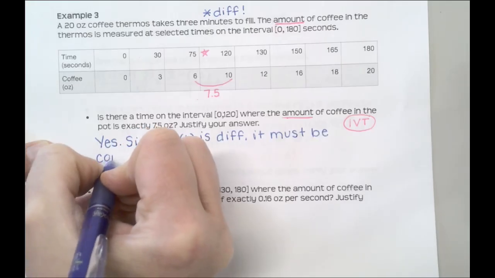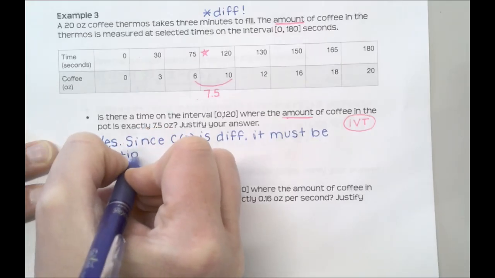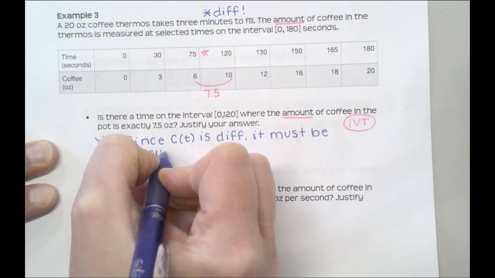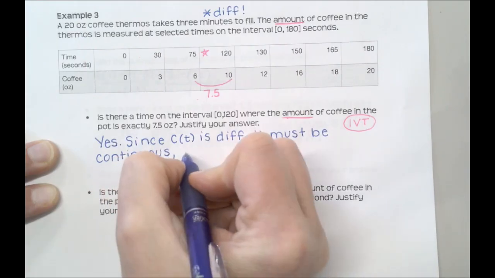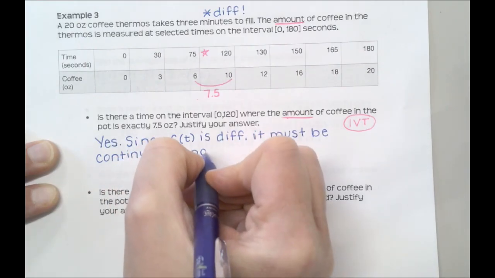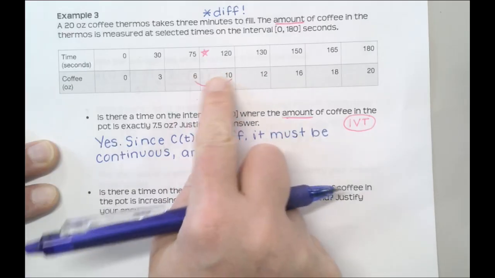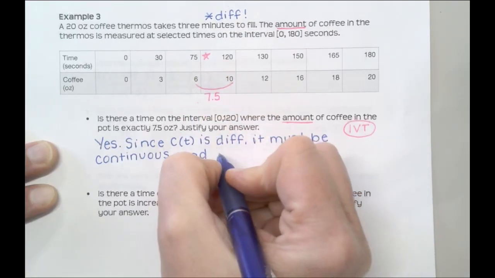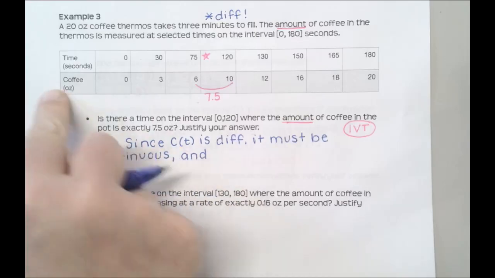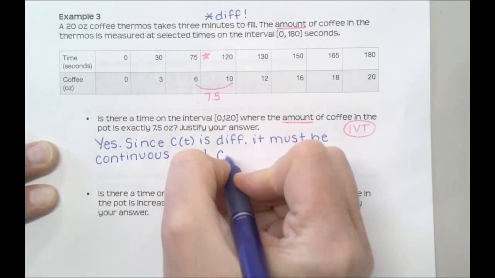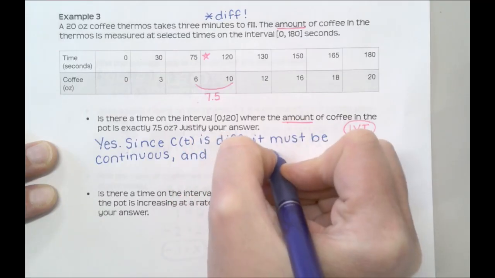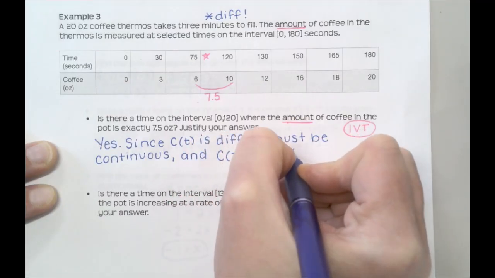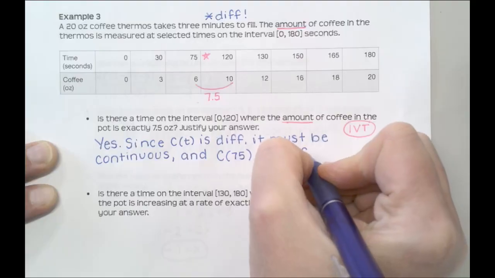So not only am I saying it's continuous, but I'm stating how I know it's continuous, right? In this case, if they told me it's differentiable, then it has to be continuous. The other condition for IVT is basically what we wrote up here in pink, that 7.5 falls between these numbers. So I would say, I named this function C of t for coffee. So I'm going to say C of 75 is less than our number of 7.5, which is less than C of 120.